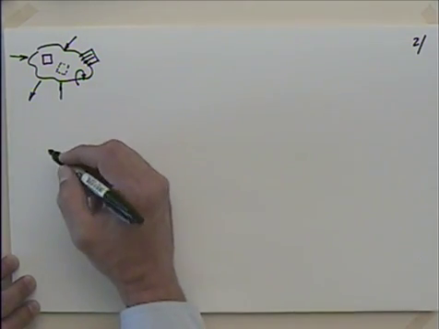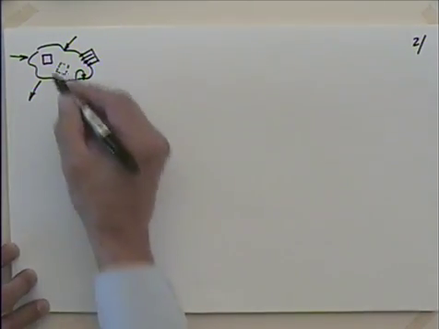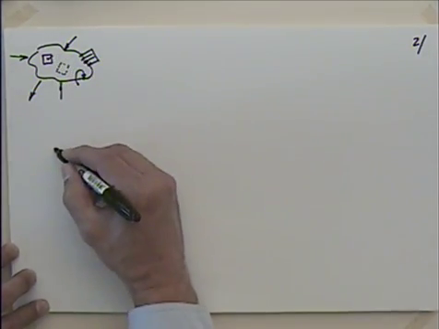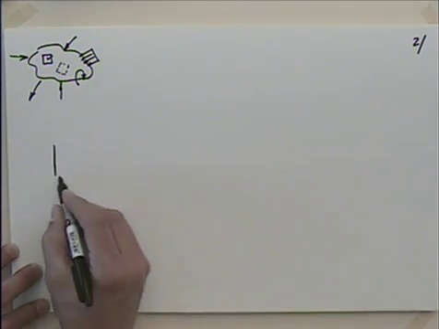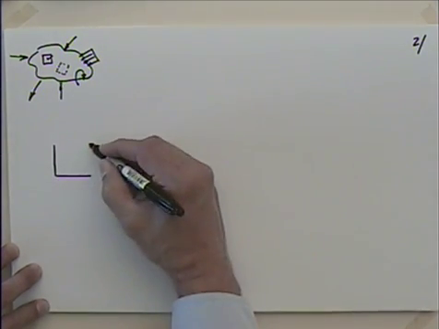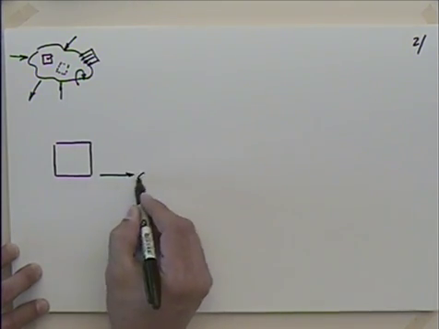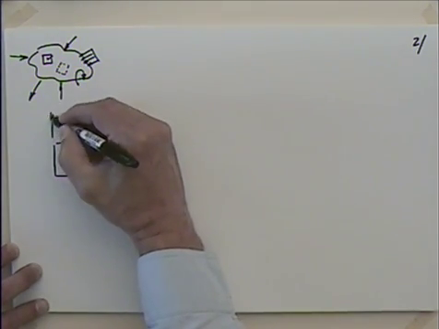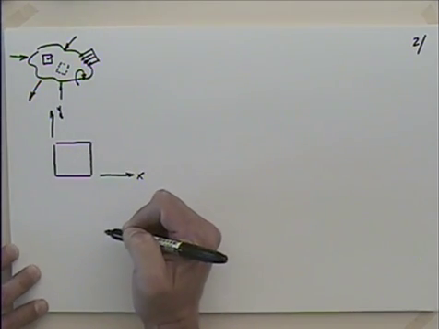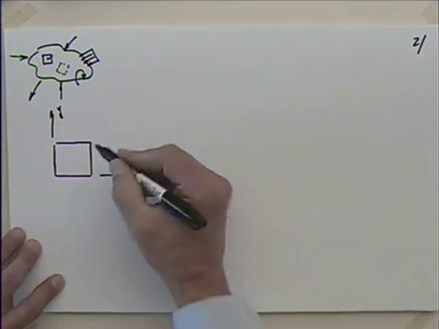Well, let's say that I take this first element here, and I'll say that this is the x direction, and this is the y direction. And I'm going to say, well, what happens if I rotate this thing?